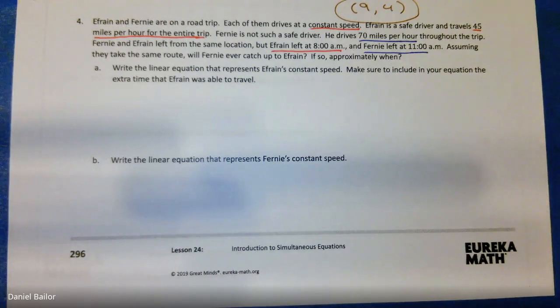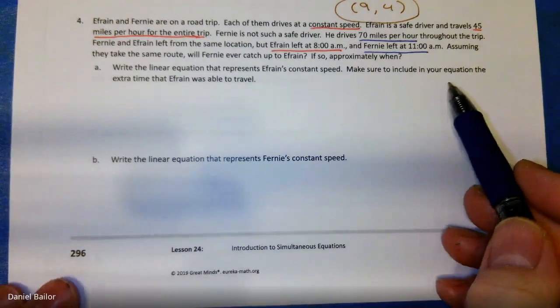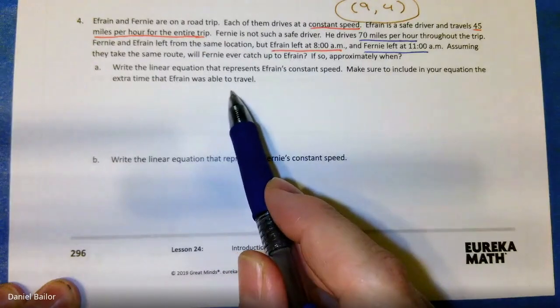So this is a common type of problem where you try to figure out if you will ever meet your friend. Like maybe you make plans, you know how you each drive. Maybe you want to meet for lunch later. This will tell you if it's possible. So part A, write the linear equation that will represent Efren's constant speed. Make sure you include in your equation the extra time that Efren was able to travel.